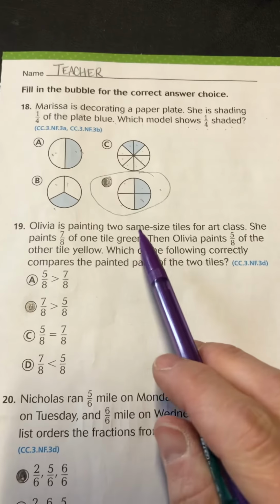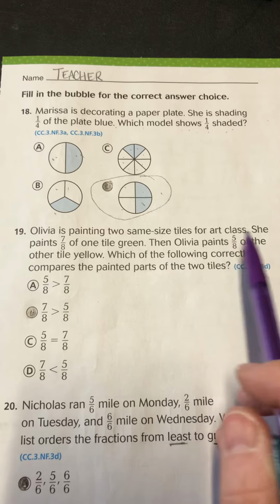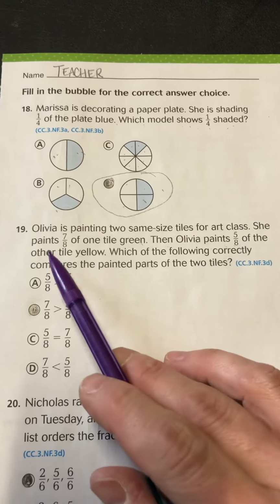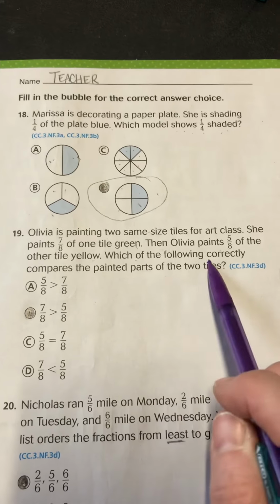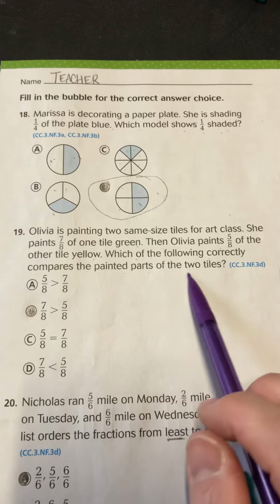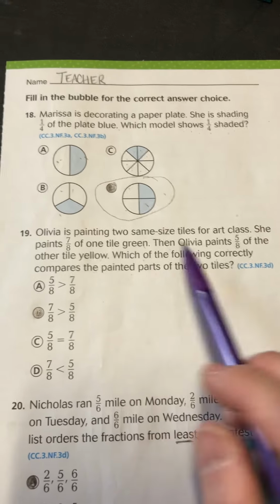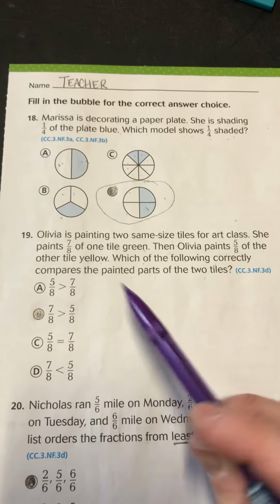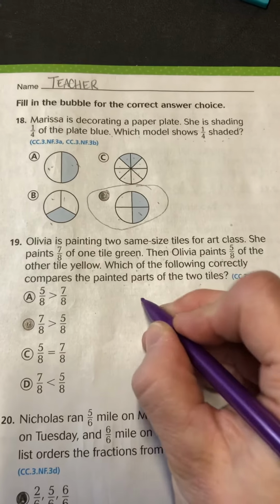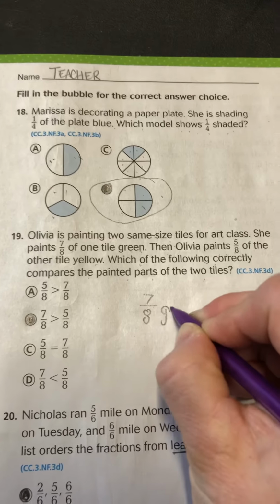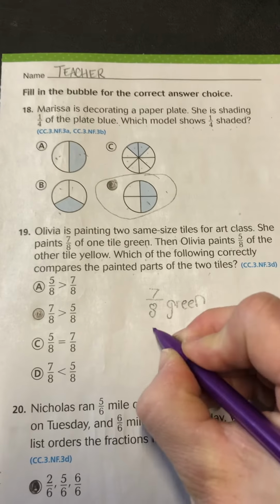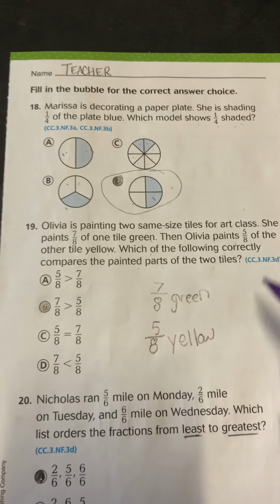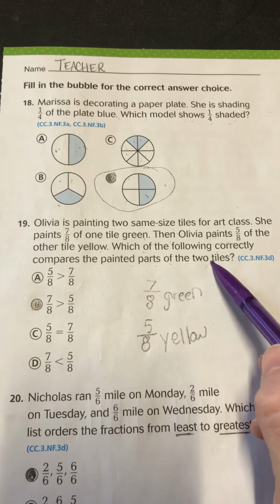Olivia is painting 2 same-size tiles for art class. She paints 7/8 of one tile green. Then Olivia paints 5/8 of the other tile yellow. Which of the following correctly compares the painted parts of the two tiles? Okay, so we have two same size tiles. One is 7/8 green. Okay, and then we have one that is 5/8 yellow. Which of the following correctly compares the painted parts of the two tiles?